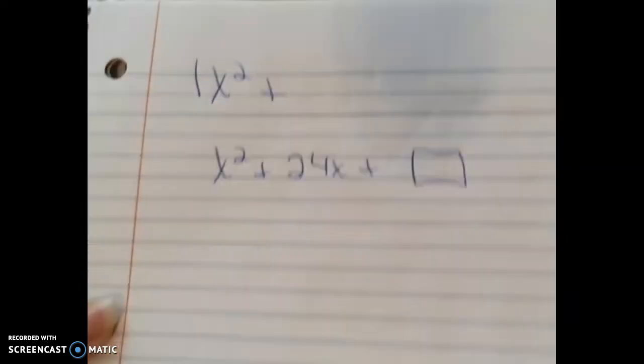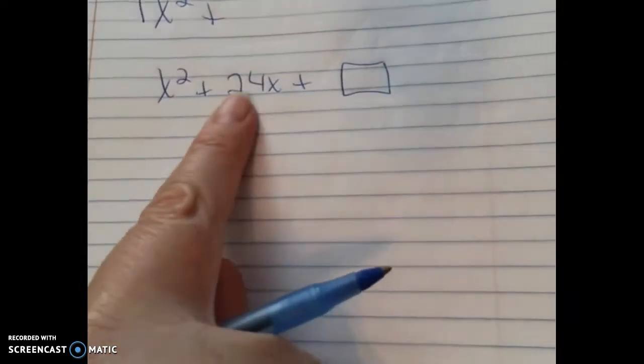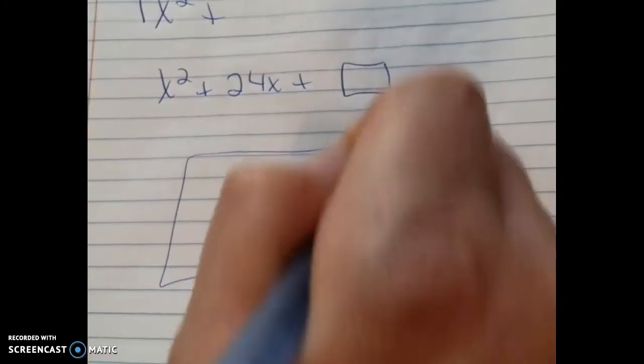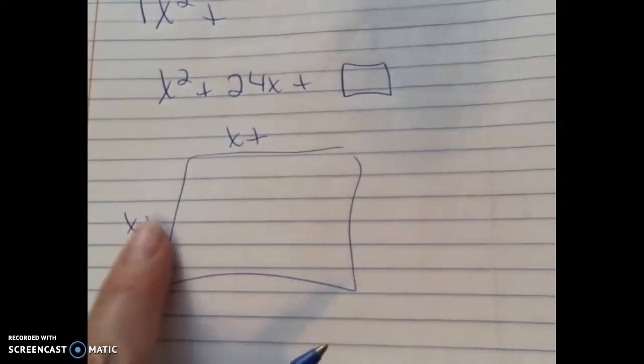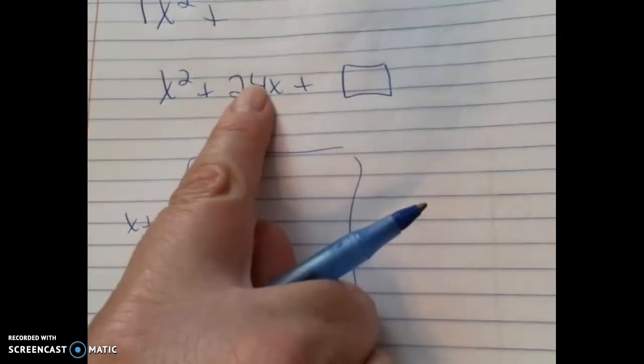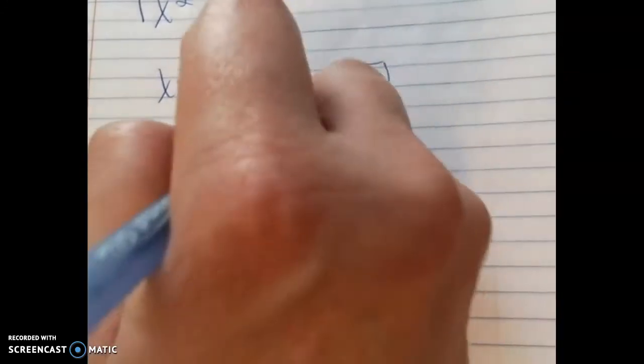Well, it needs to be nice up front, meaning just a 1. We don't want anything else there. So if I have x squared plus, say, 24x plus, and we're filling in the blank, I know it's going to be a square, so it's going to be x and x, and I know the same number is going to have to be on both sides. So 24 divided by 2 is 12. There's going to be 12 on each side.